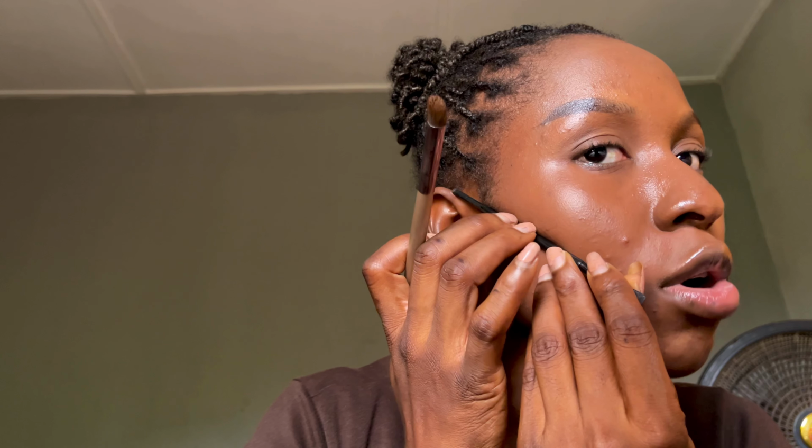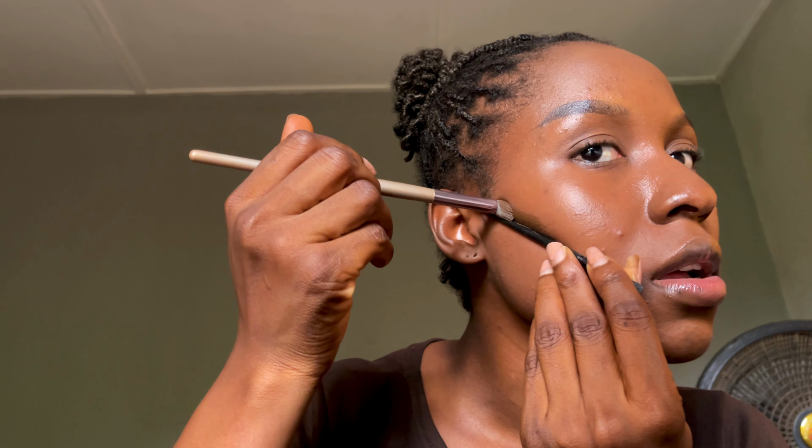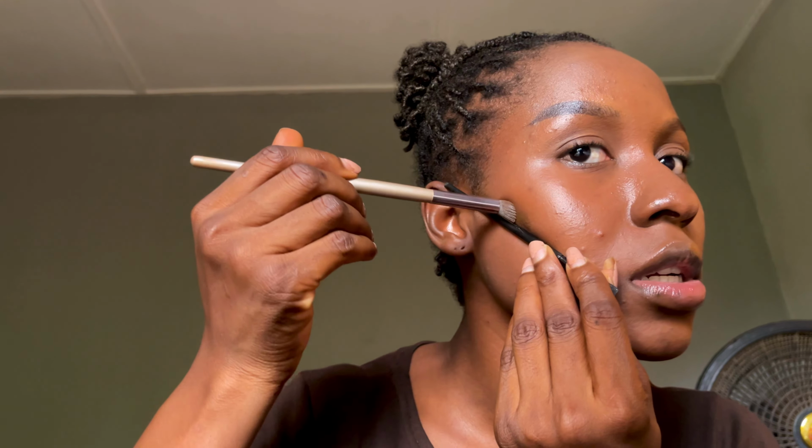Let me try that for you. Again, I show you. Like this, to the lips. Right where your outer corner ends, that is where you place your contour. Let me show you. Right on top, not below, right on top. That is where you want to place your contour.